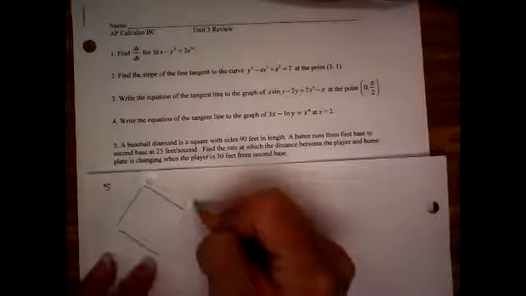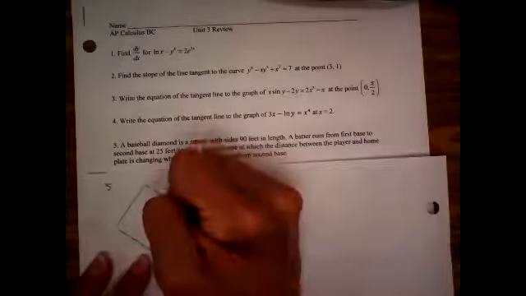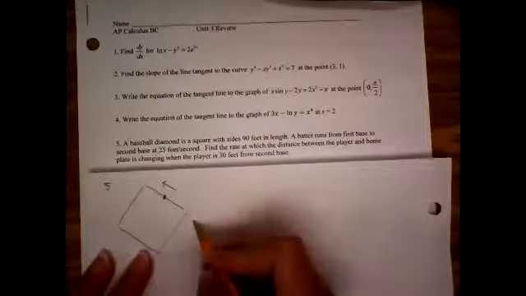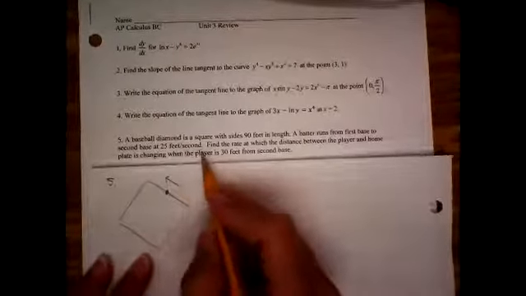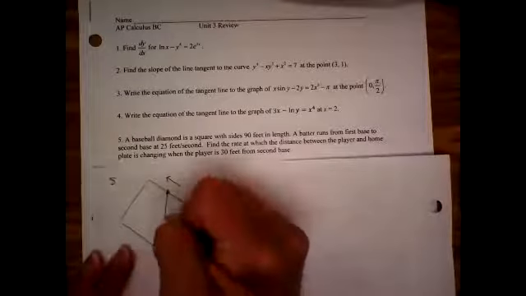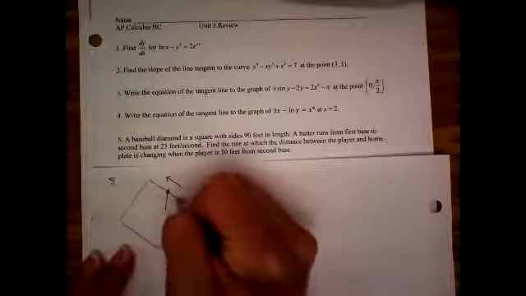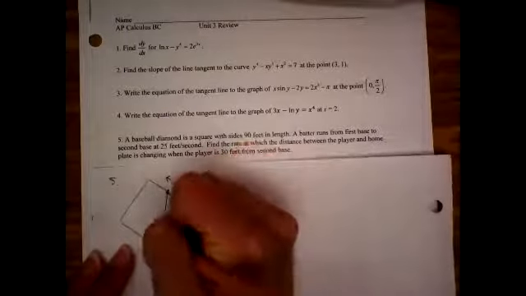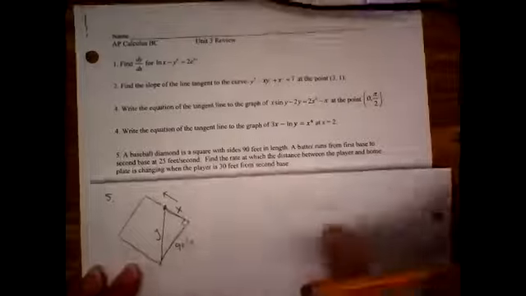Batter is running from first base to second base. This is home. This is first, that's second. So he's somewhere in between here, running that way. This isn't to scale, but he's somewhere in between first base and second base, 25 feet per second. Find the rate at which the distance between the player and home plate is changing. So this is the triangle that we want to look at here. And this 90 feet is not changing, but he's running. And so both of these distances are changing.